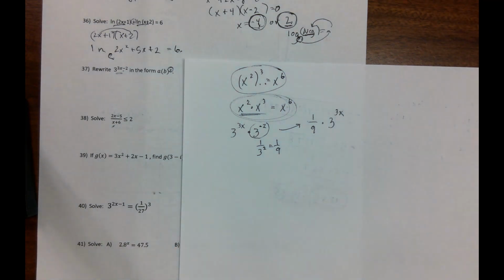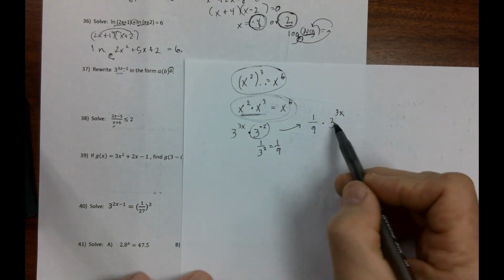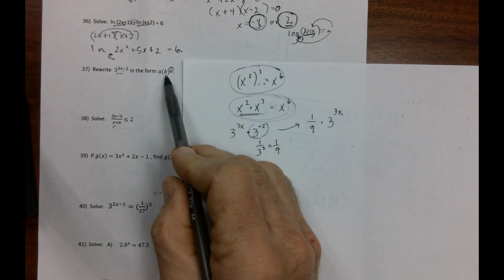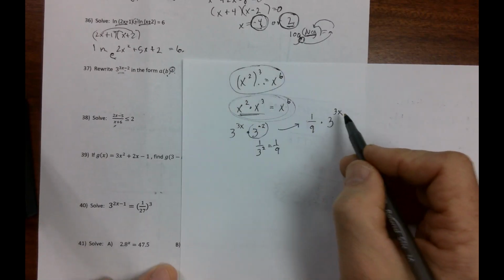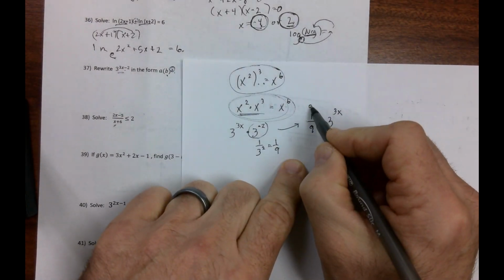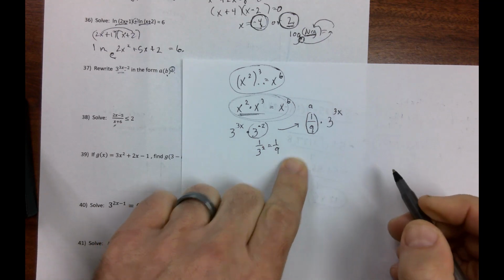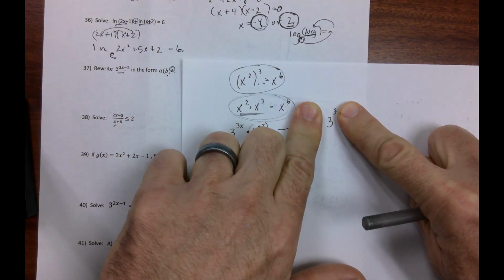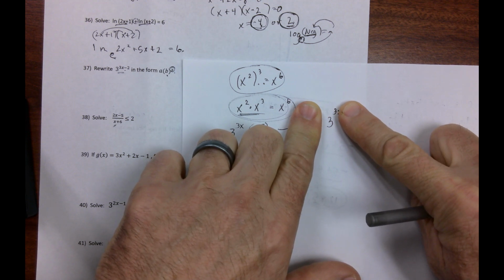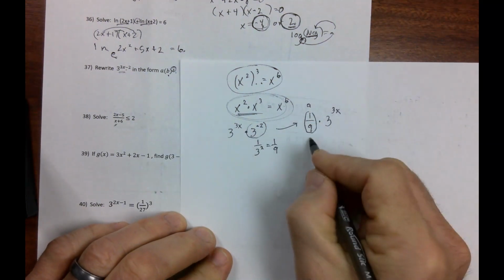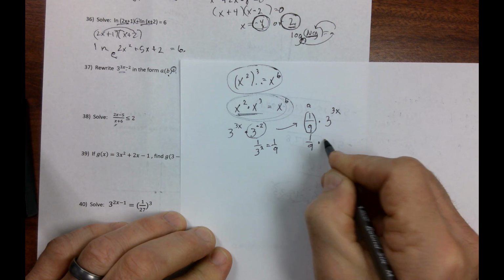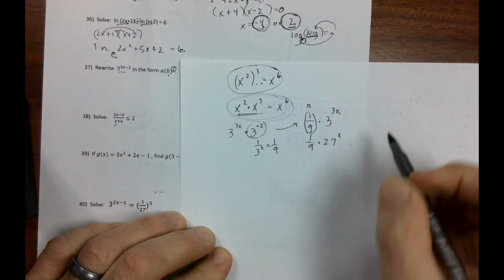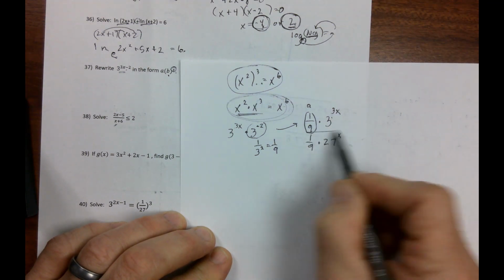So the question is, how do we go from here to here? What we're going to do, this is my a right here, so we're good there. We're going to use our finger trick and say, hey, what is 3 cubed? Well, that's 27. So we're going to rewrite this as 1/9 times 27 to the x power. This is the same thing as this, so this would be our final answer.